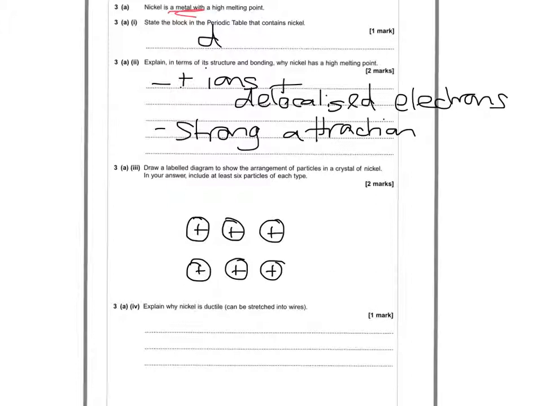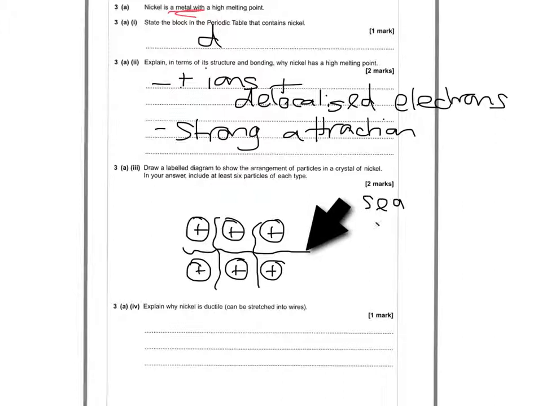You don't actually have to show the electrons. It's not in the mark scheme, but I often show it as a little wiggly line, as you know. Then labelled with a little arrow, showing that that's the sea of electrons. But actually, they're not really looking for that. They're mainly just looking for the particles, the ions.